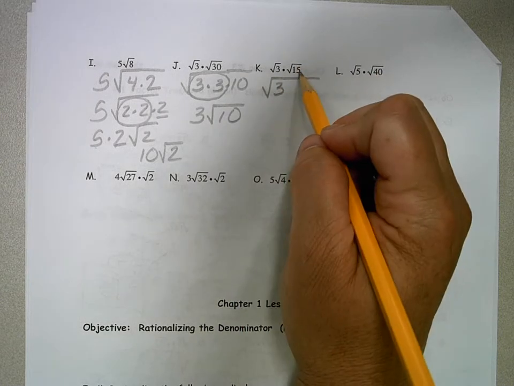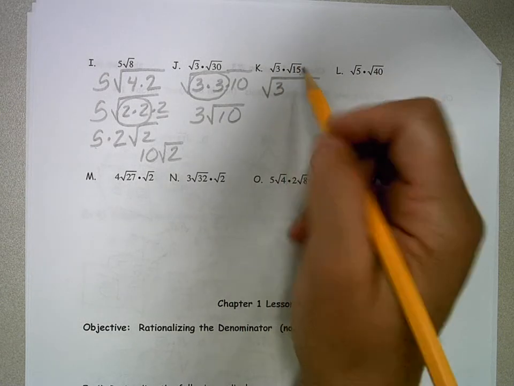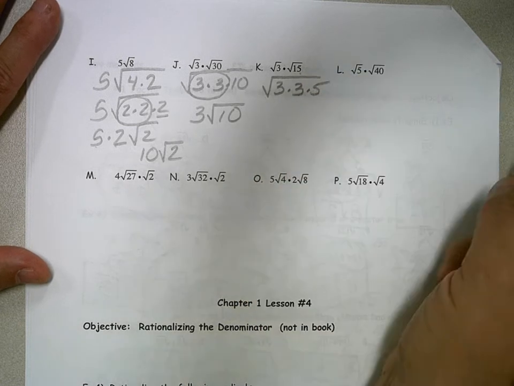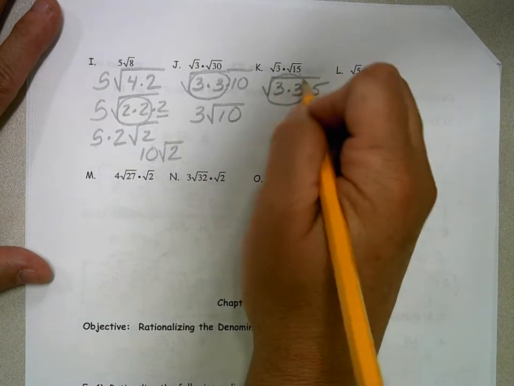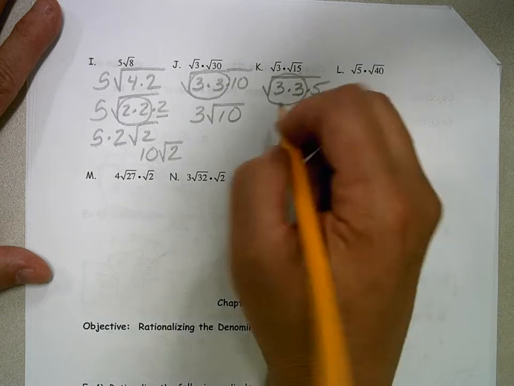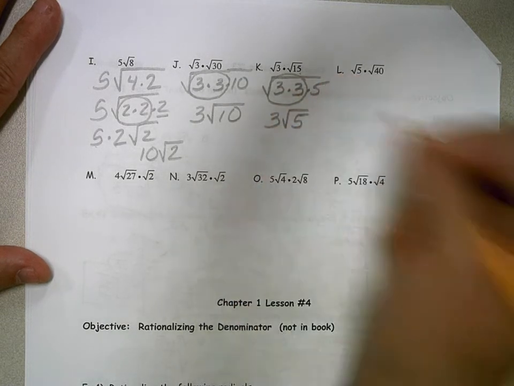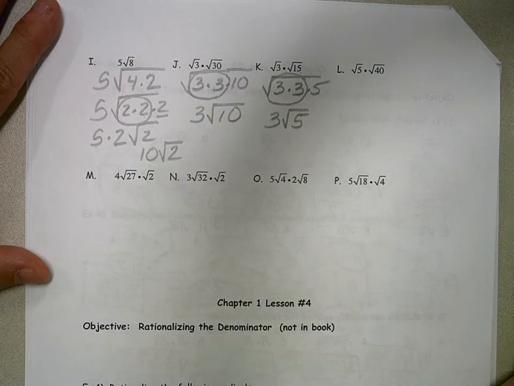Think about this 15. We have to break it into something. I'm going to break it into a 3 times 5. These two things are a pair, so you end up with 3 square root of 5.